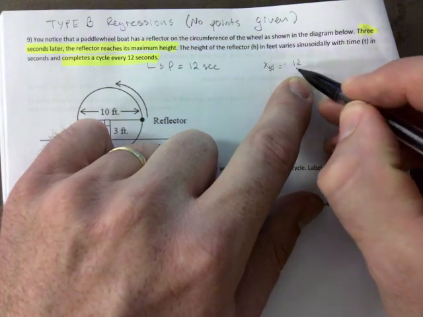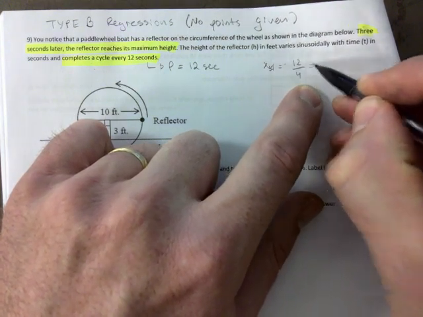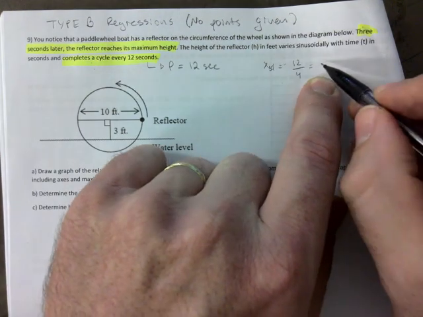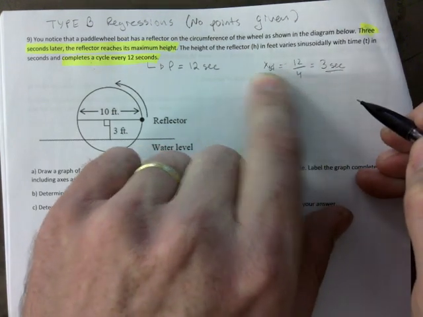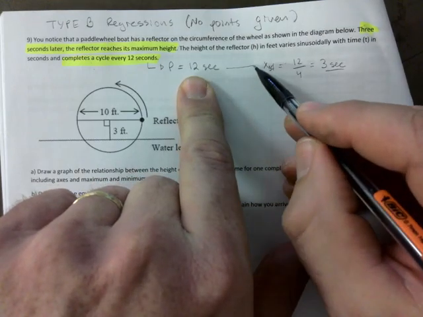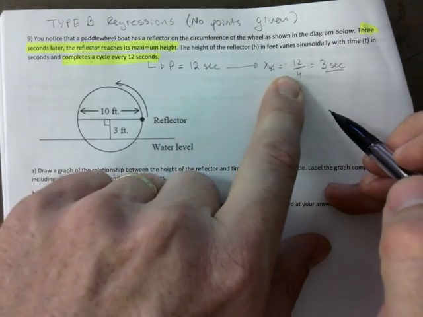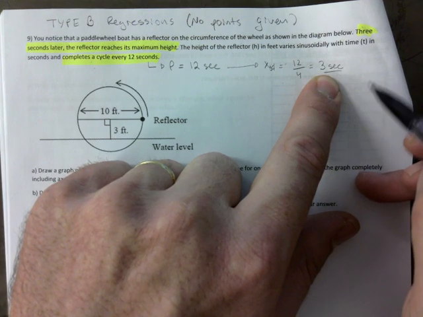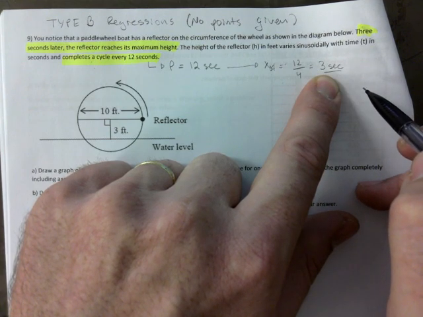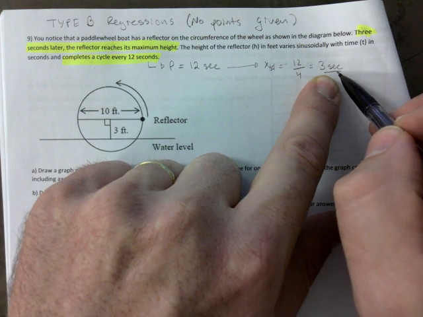I'm going to go 12 seconds divided by 4. And that is a nice round 3 seconds. So the X scale, I got it from the period. I split it in 4 because if a full cycle has 4 equally spaced X intervals, there is that.